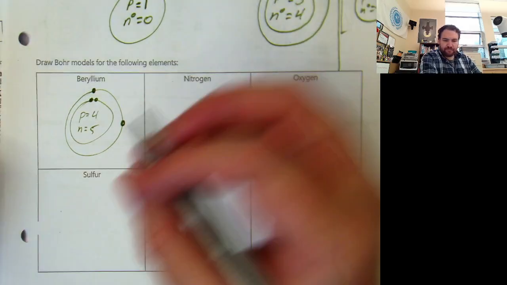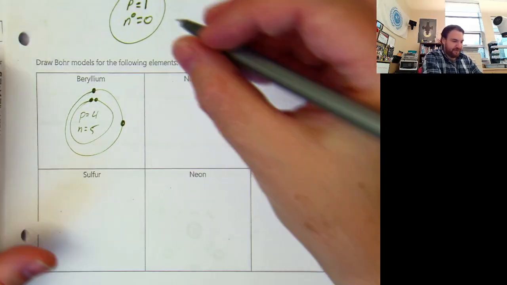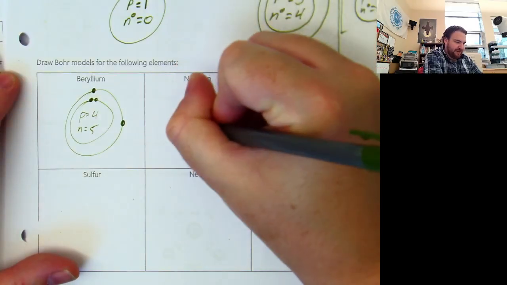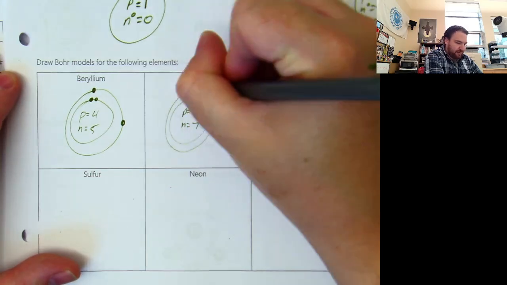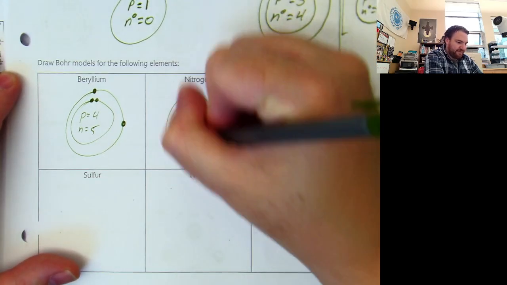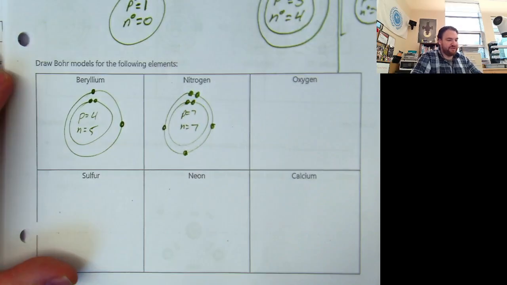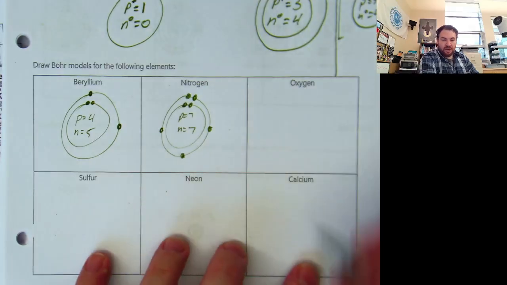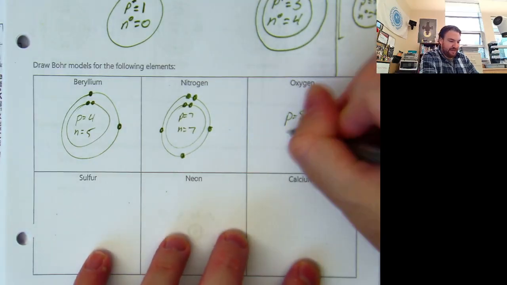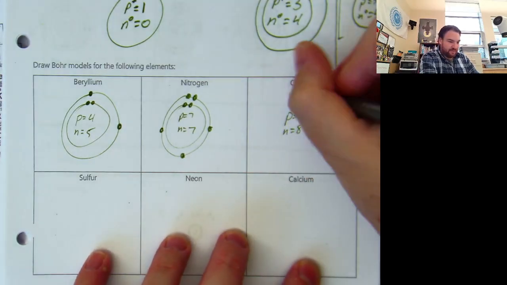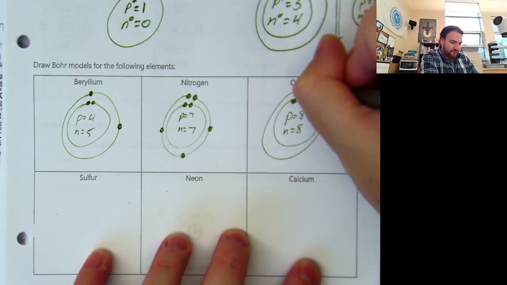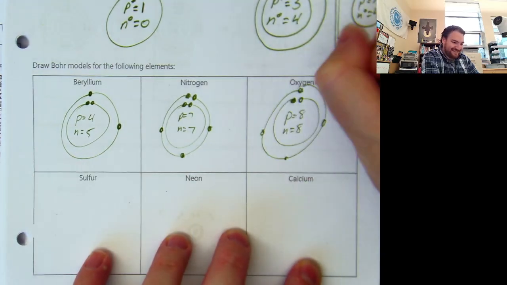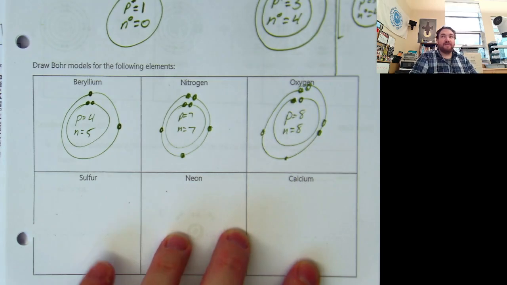Nitrogen would look similar. Nitrogen is going to be P equals 7, N equals 7. 1, 2, 3, 4, 5, 6, 7. There's nitrogen. Oxygen's going to be P equals 8, N equals 8. 1, 2, 3, 4, 5, 6, 7, 8 is what that thing's going to look like.